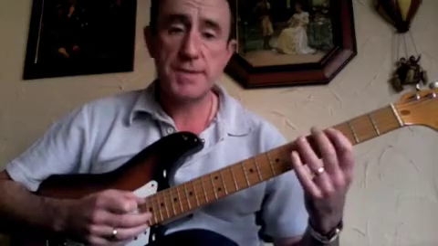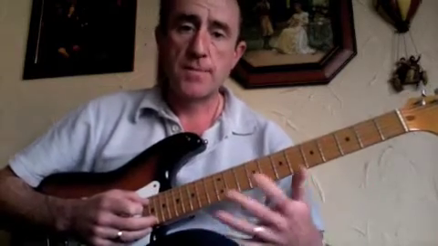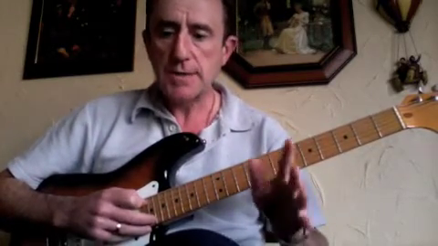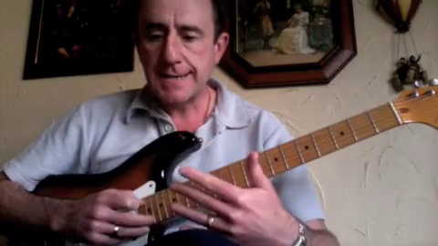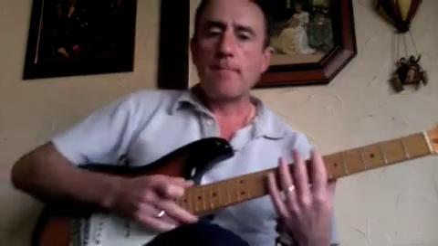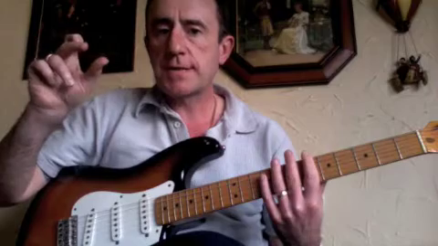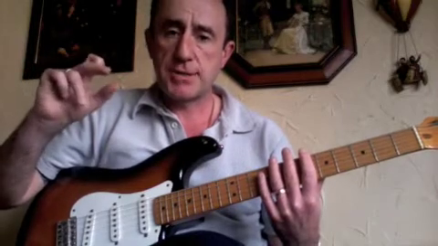So from C to B, for example, would be a major 7th interval going up the scale. From C to B flat would be a minor 7th interval. So you harmonise it in exactly the same way, and the interval between 5 and 7 depends on whether it's a flat 7 or a major 7.